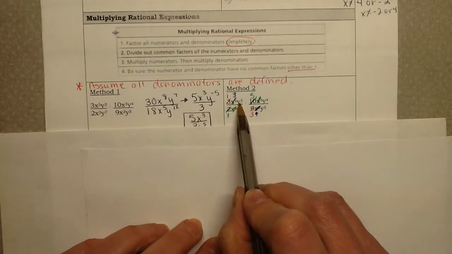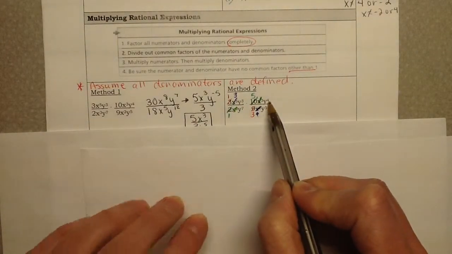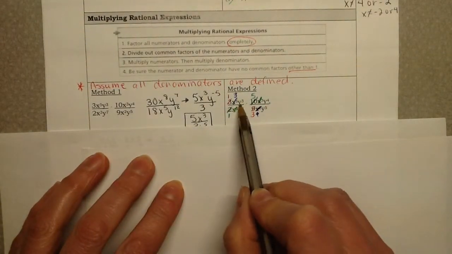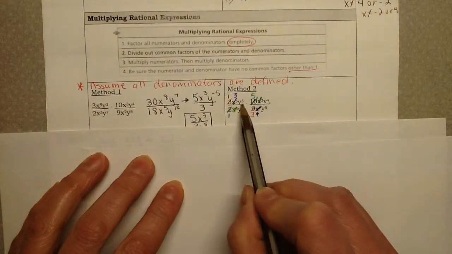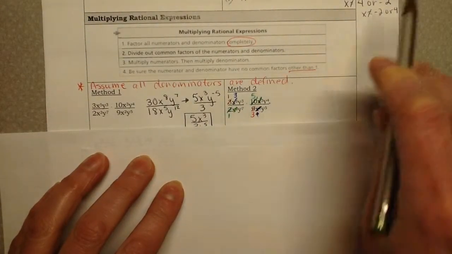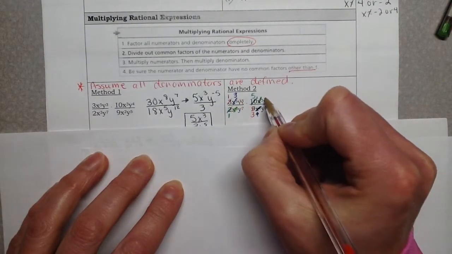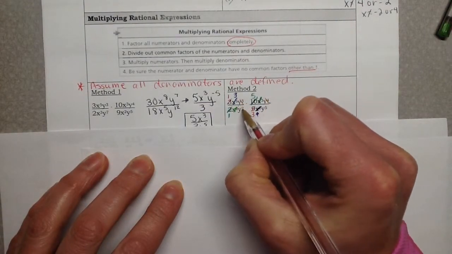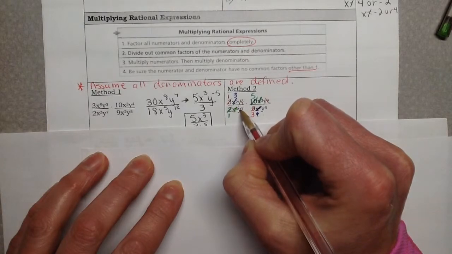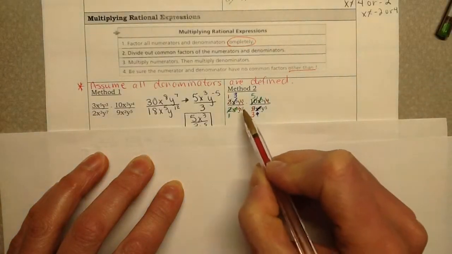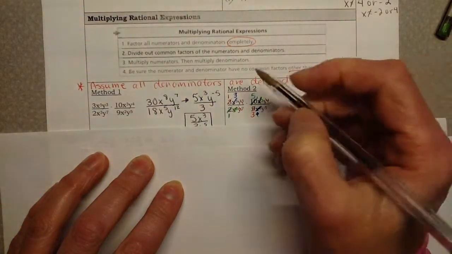y. I have a y cubed and a y to the 4th, so if I multiply those together, that's going to give me y to the 7th power, so I can cross that off. Now what I have left is kind of messy.